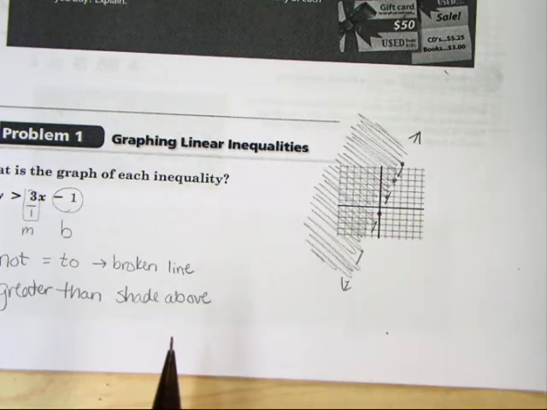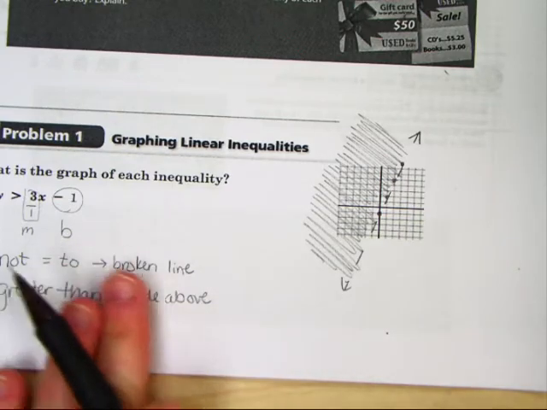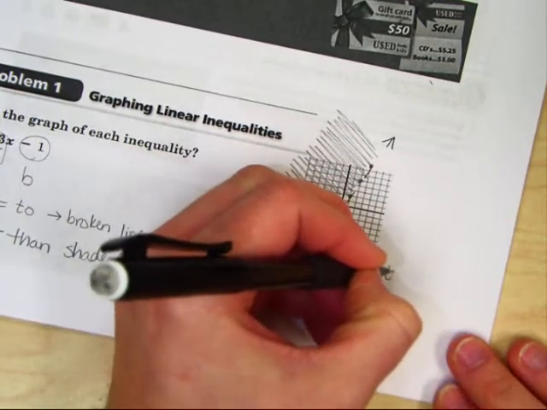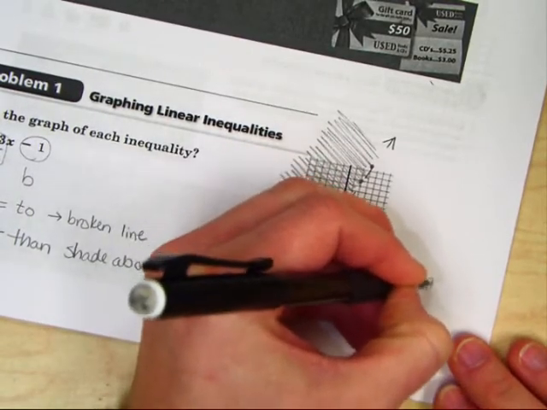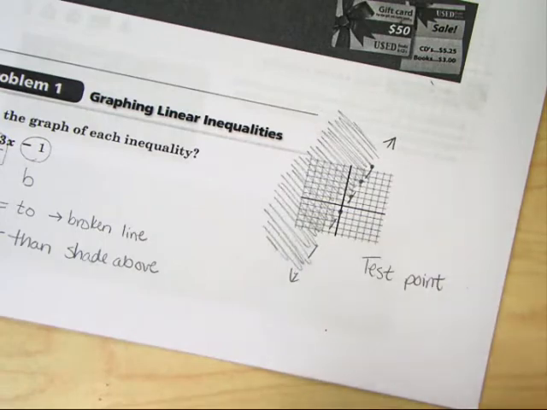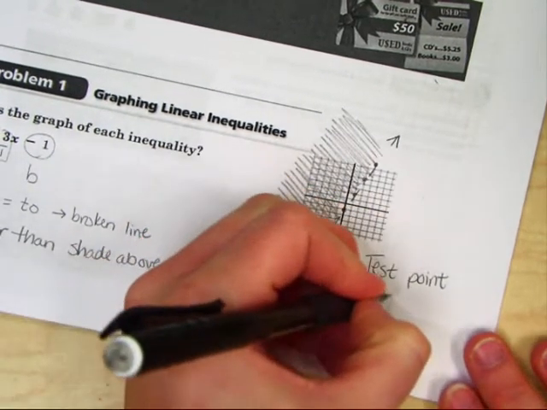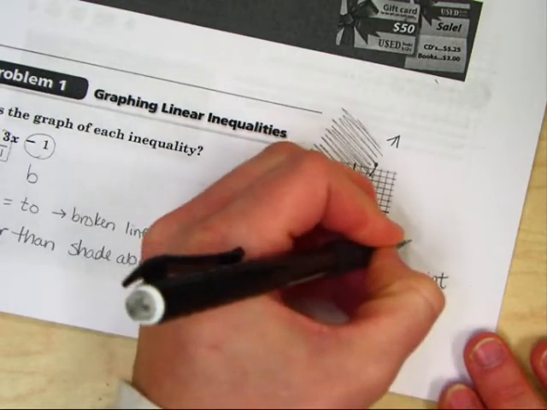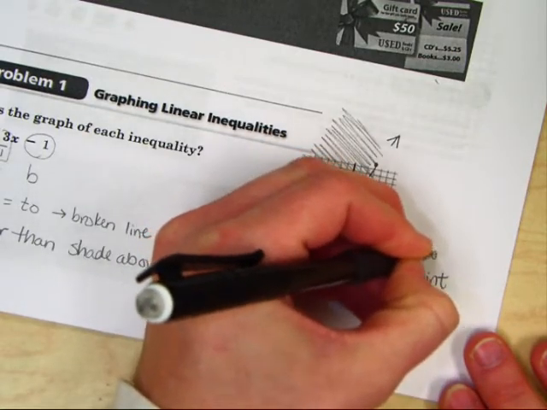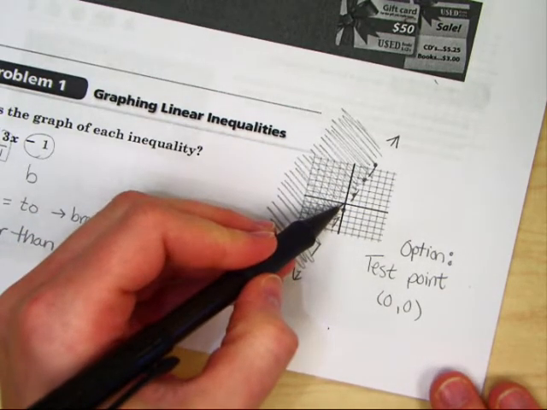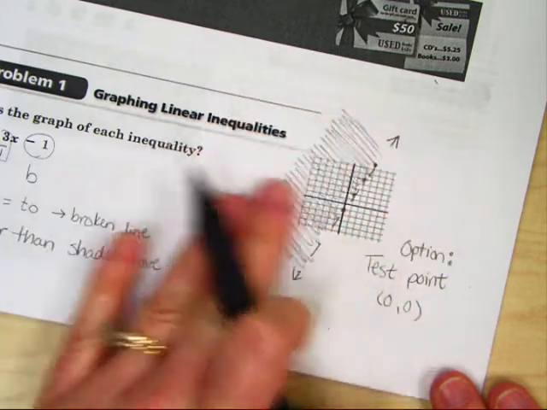Now, some people do not like the above or below approach like I did here. They use a test point. And this is actually more mathematically probably true. Alright. Either one's fine. I prefer just looking above and below. But if you did a test point of 0, 0, 0, 0 is right there, okay? It would be on this side.